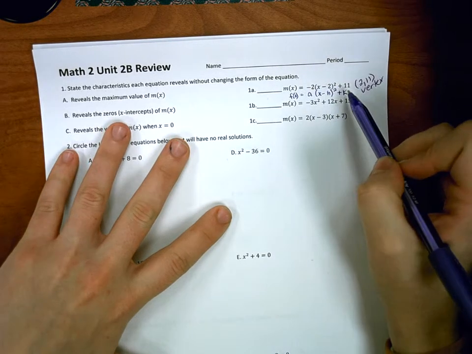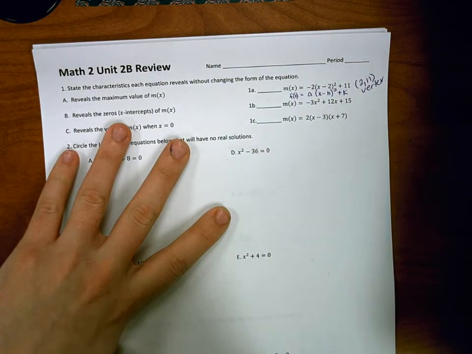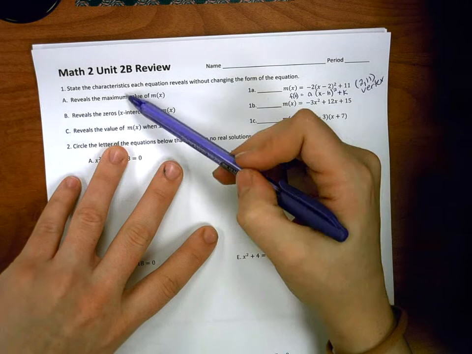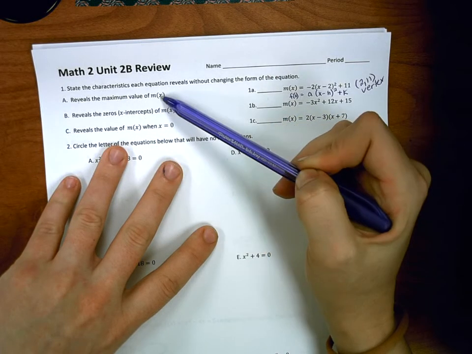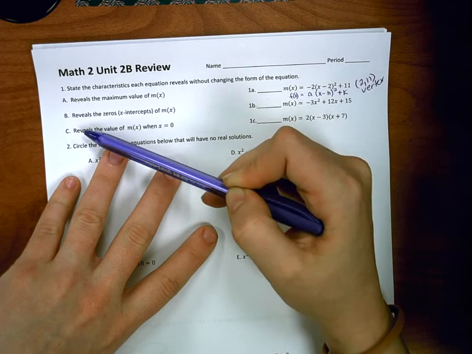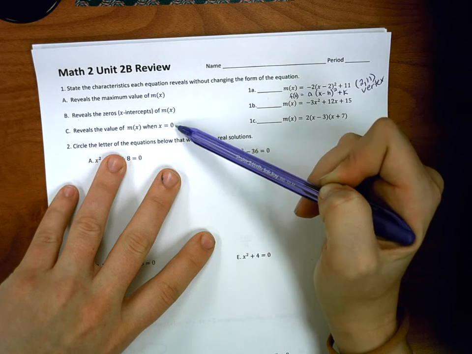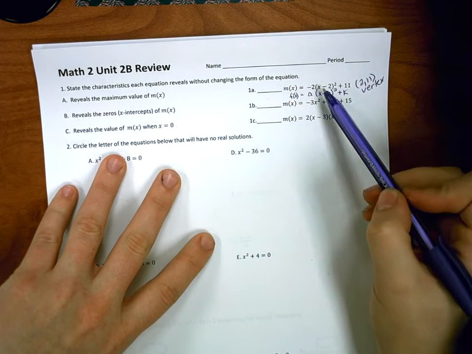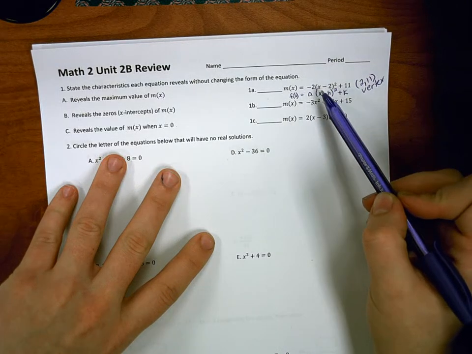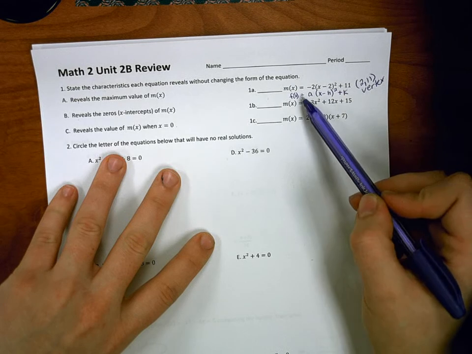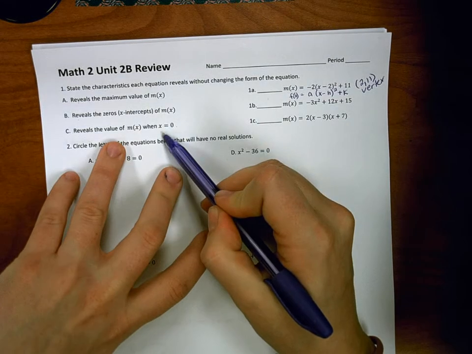And I would have to do a lot of solving in order to find my zeros or my y-intercept. But that gives me my vertex. So if I go over here to my options, it says A reveals the maximum value of m of x, B reveals the zeros, and C reveals the value of m of x when x equals 0. Well, when x equals 0, I would have to plug that 0 in, subtract 2, so I get negative 2, I square that, and then I multiply by negative 2, and then I add 11. I have to do a lot of work. It just doesn't actually reveal it immediately.